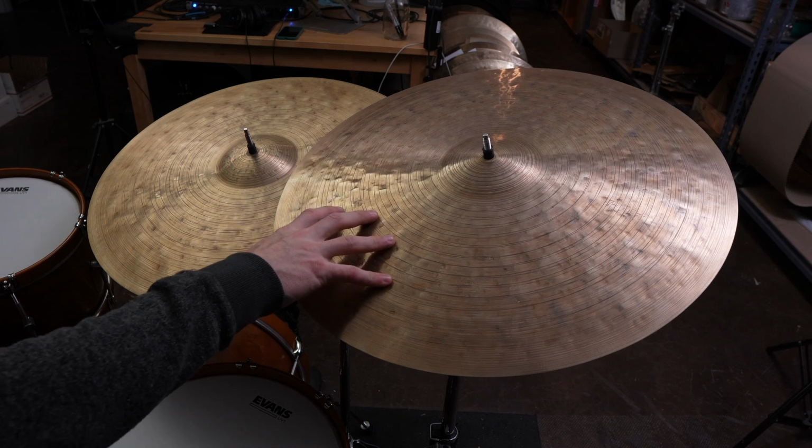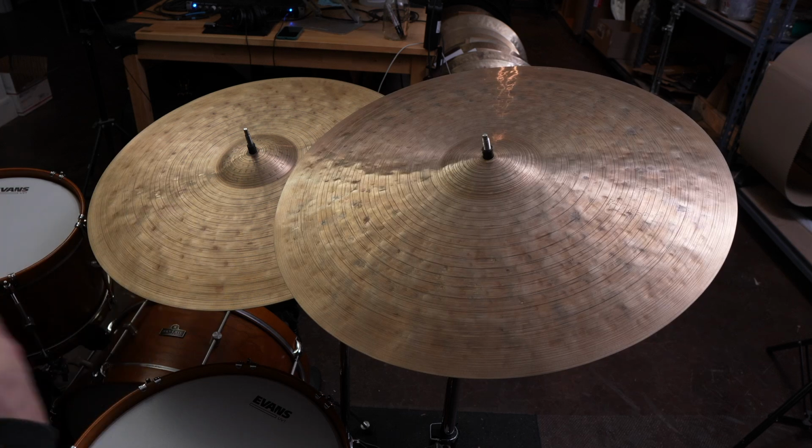So I can still get a nice crash out of this, and I still feel like it's giving me complexity and nuance, but it's also going there when I want to dig in more.